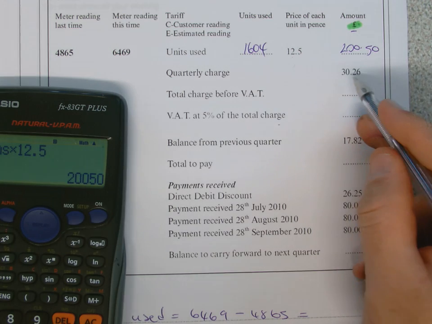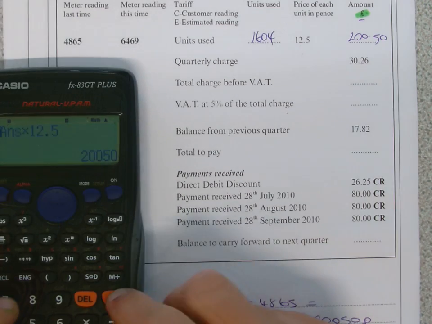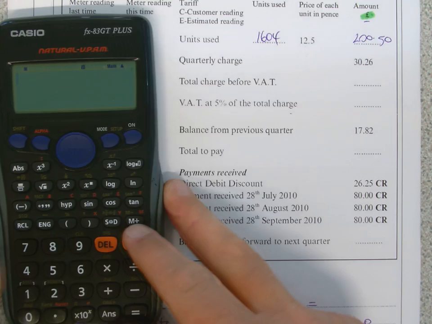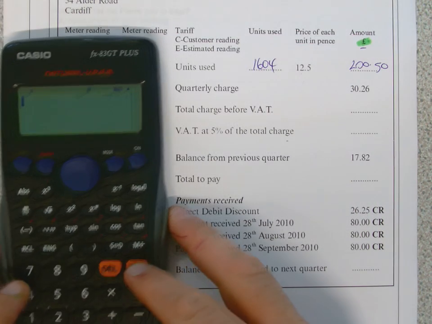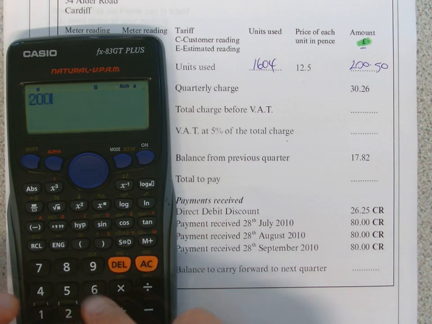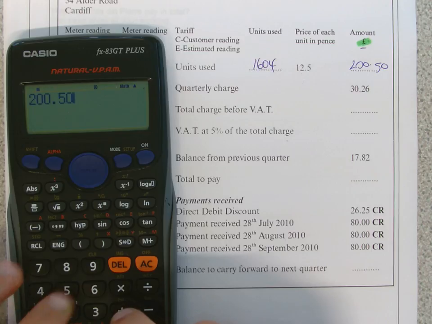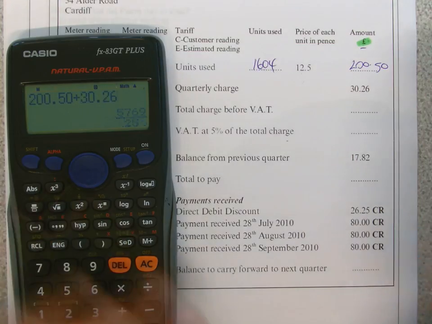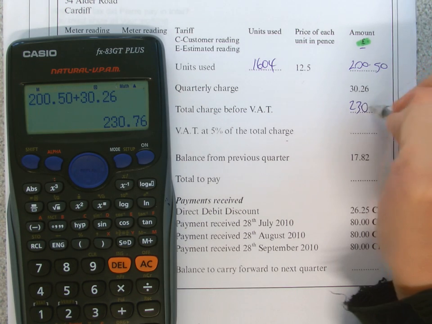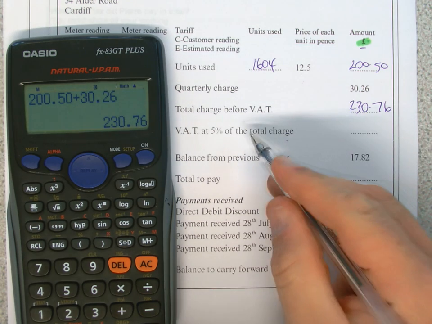Then there's this quarterly charge, which is what they charge for all the admin work and so on. So you need to add that to the £200. Add that to the electricity costs, and you get £230 and 76 pence. Then you've got VAT.